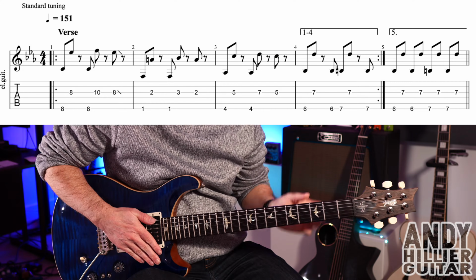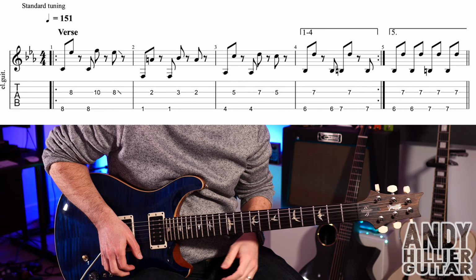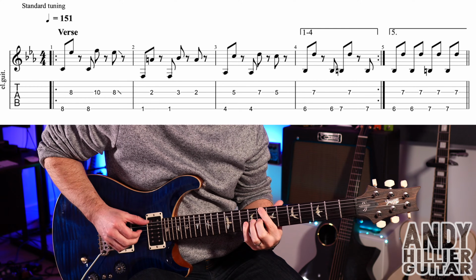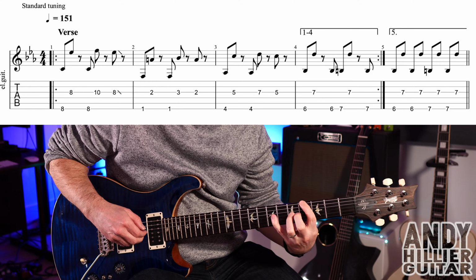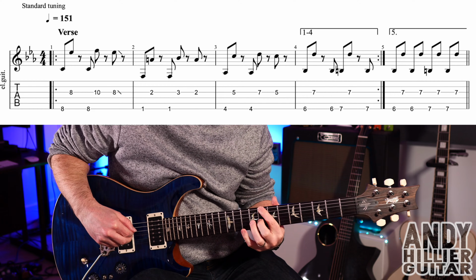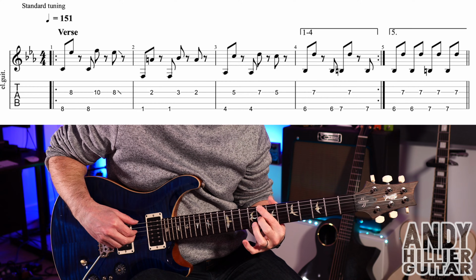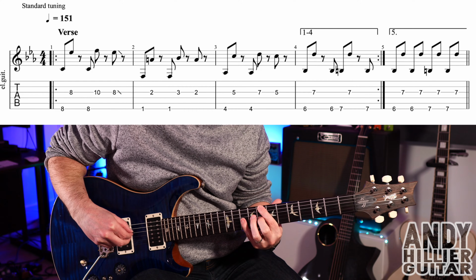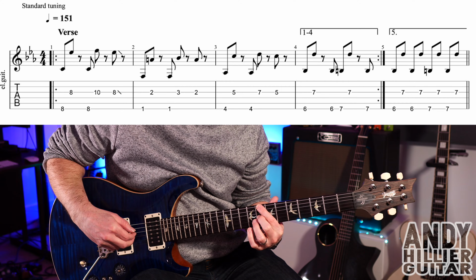My guitar is in standard tuning and I've just got a light bit of distortion on there. Okay, so the song starts with a verse which sounds like this. So to play that, E8 and then G8, then back to E8 and then G10 and then G8.